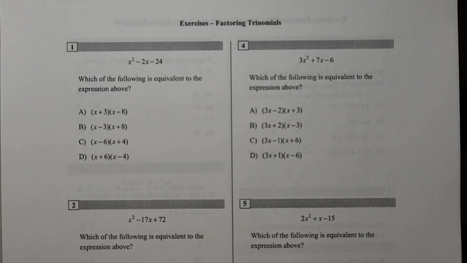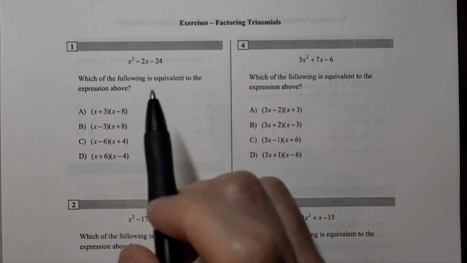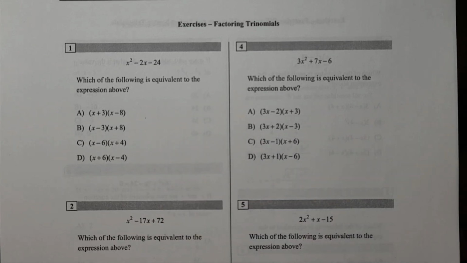This is a fundamental skill. If you ever take high level math classes, you are expected to know this and you are expected to be able to do it very quickly. Okay, so with that said, let's begin. Which of the following is equivalent to the expression above? Okay, so go ahead and try this first.